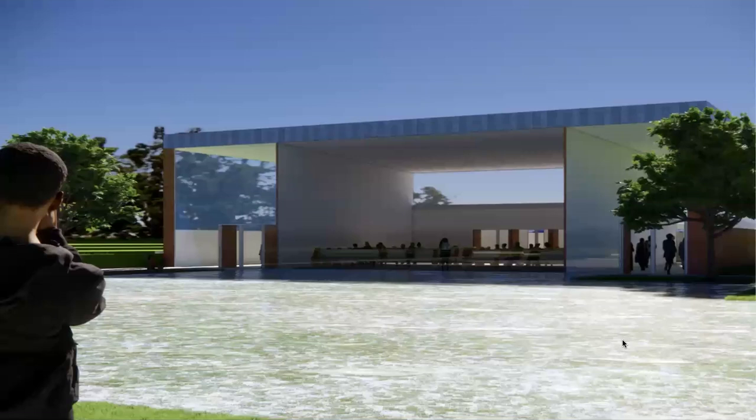And this is my rendering of my main sacred space from the outside.